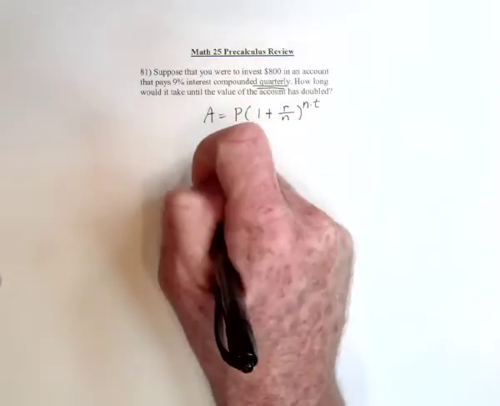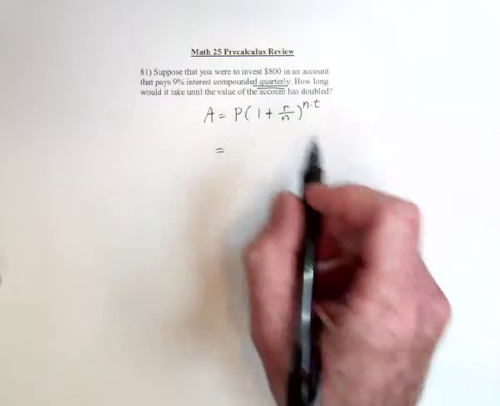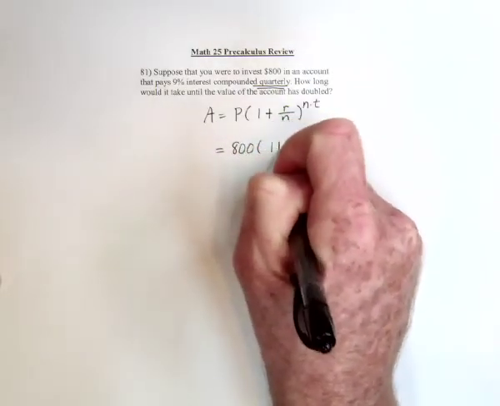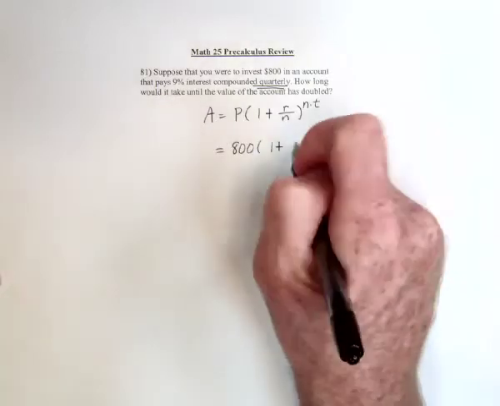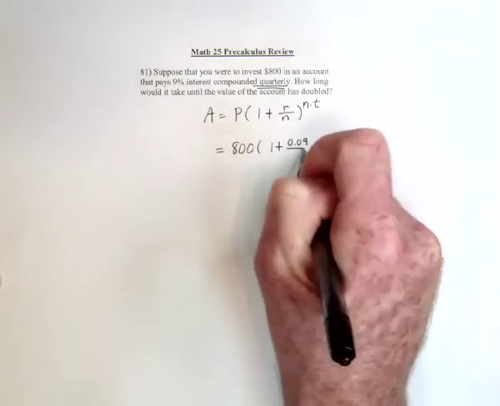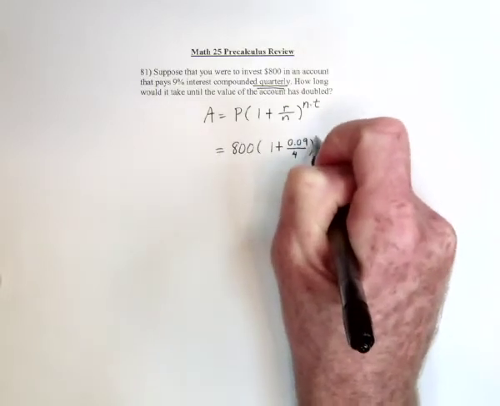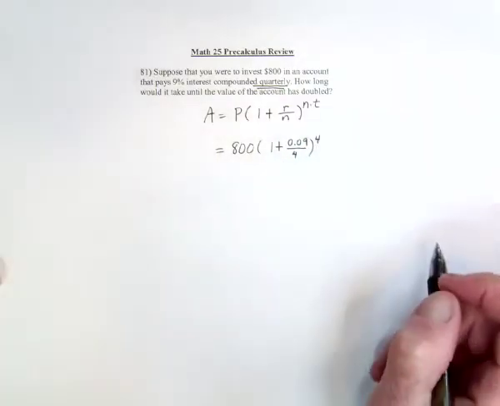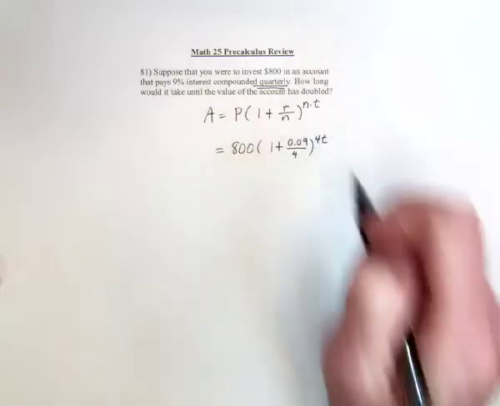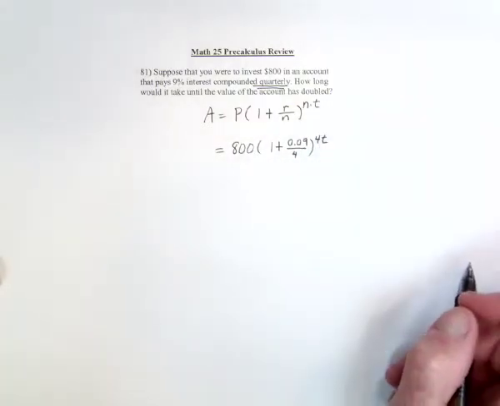So we would have invest $800 at 9%, compounded quarterly. Okay, there's the first sentence, translated into math. Now, how long will it take, in other words, solve for t, for the amount to double?